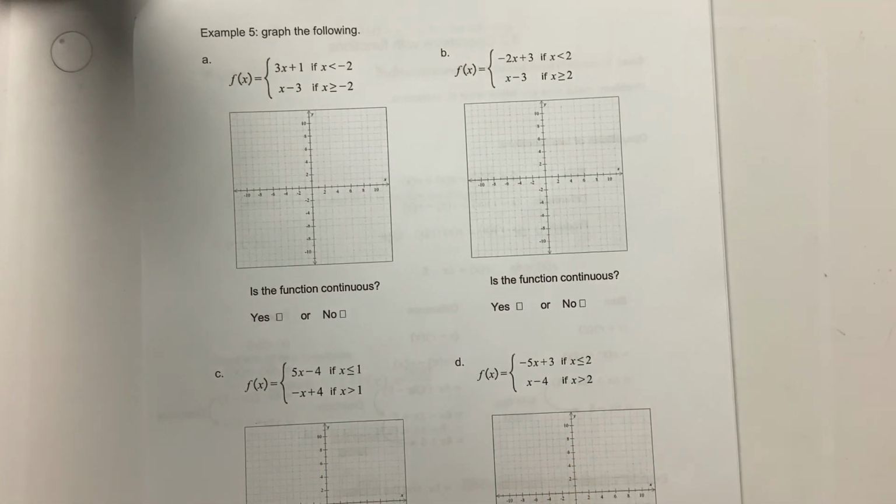All right, so we got 4 examples here. I'm going to grab a pencil so I can erase it.